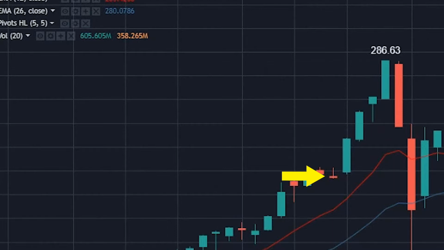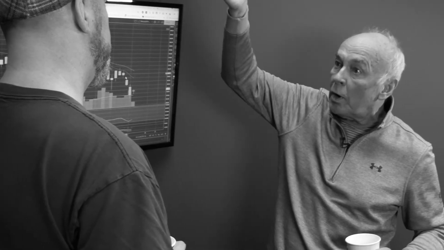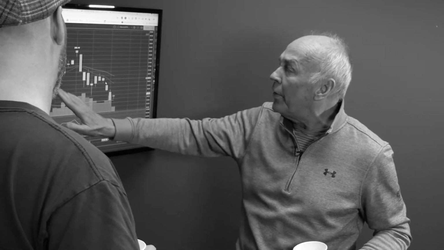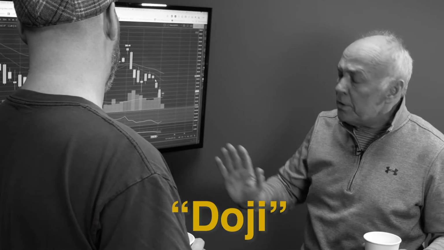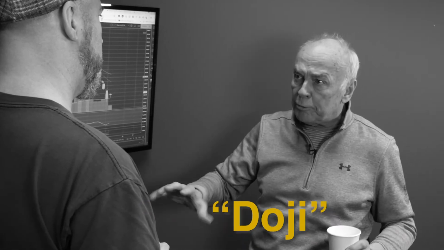Here, the opening and closing is almost the same, hence no body of the candle. It closed and opened at the same price. It tried to go higher, tried to go lower. They call that a doji. You can look that up. A doji is a sort of indecisive candle, with no body.